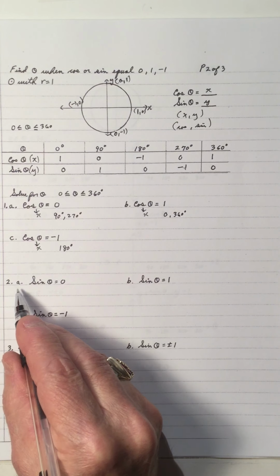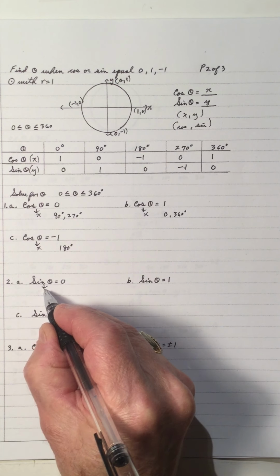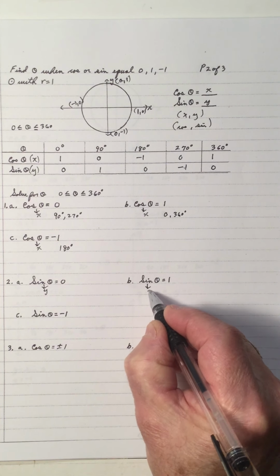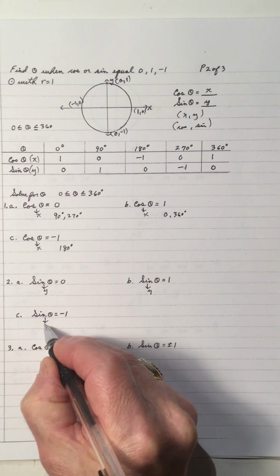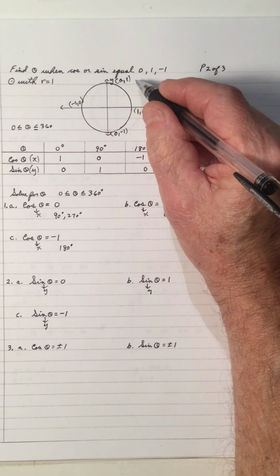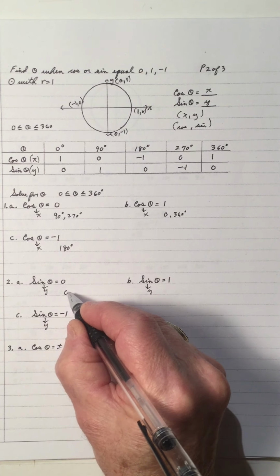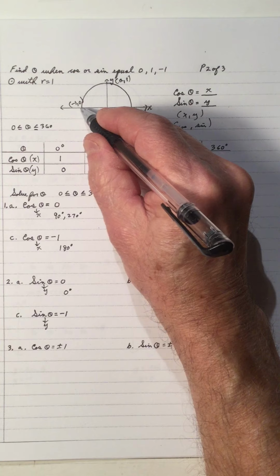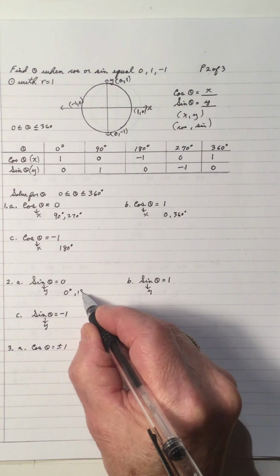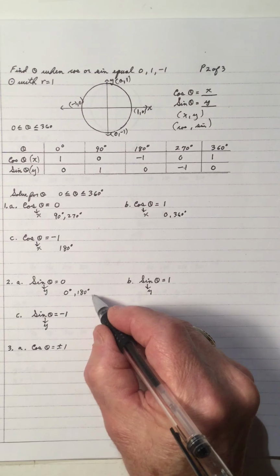And number 2, we're going to look at where sine is 0. Sine is the y value on the unit circle. So where is sine 0? Where's y 0? Y is 0 at 0, y is 0 at 180, and y is 0 if you go all the way around, come back to 360.